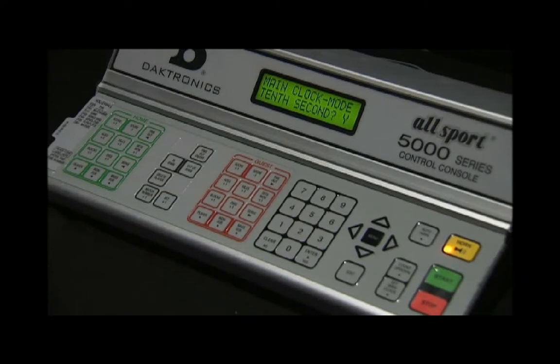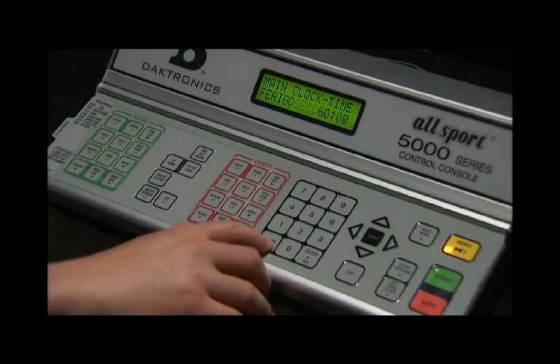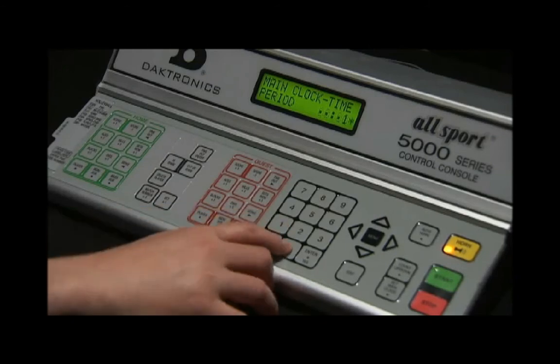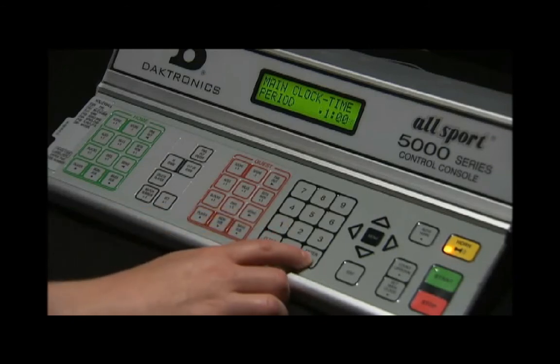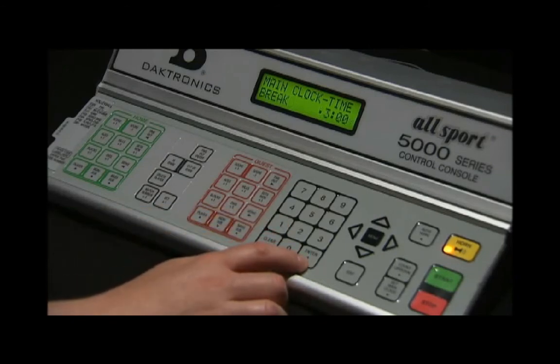The main clock mode and time options allow for setting the display to show 1/10 of a second and the lengths associated to the period and break. Whenever a new number, Yes or No, has been selected, the asterisk will blink that Enter and Yes needs to be pressed to save the selection.